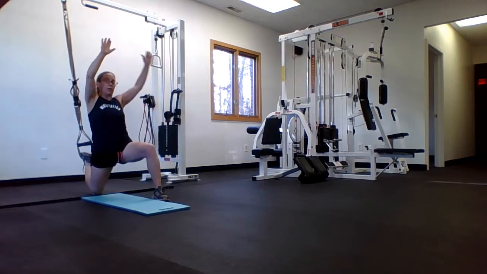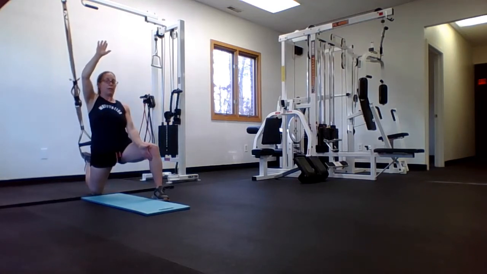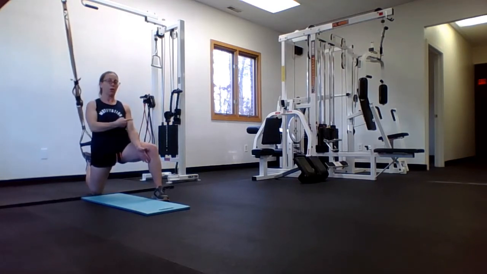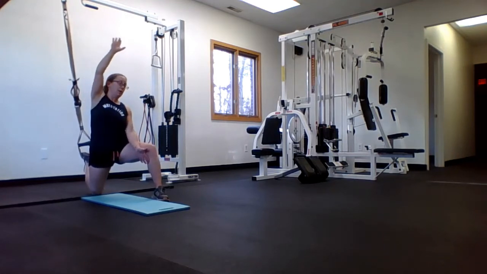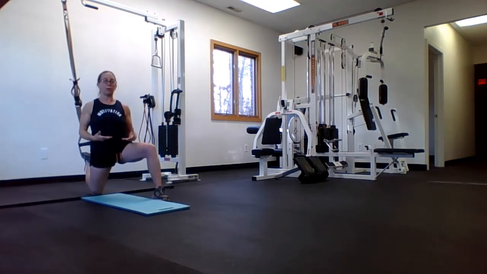Then the next thing you can do is bring the arm to the inside, applying some pressure, going out, okay? Have that opposite arm up, and then you're coming over. Now you could also feel this a little bit in the QL in the back as well. So right there, we're looking at stretching out the psoas, iliopsoas on this leg, on my right leg.